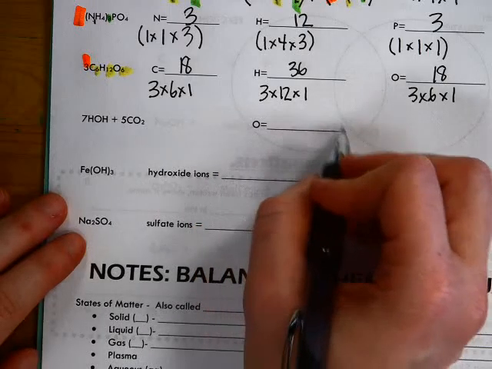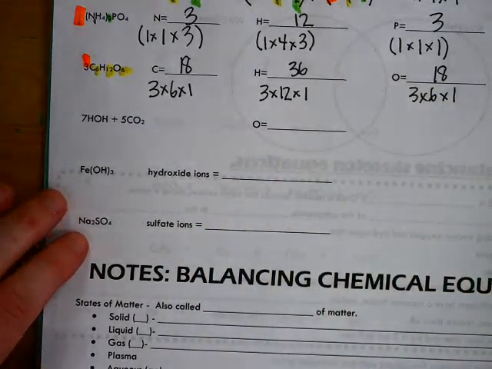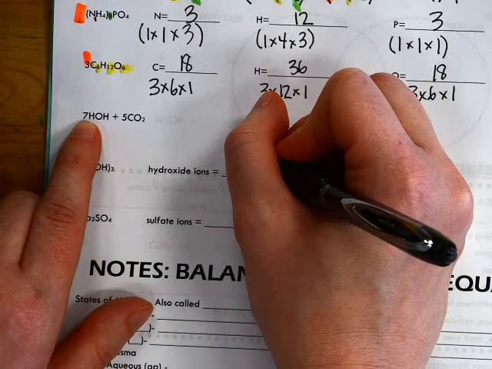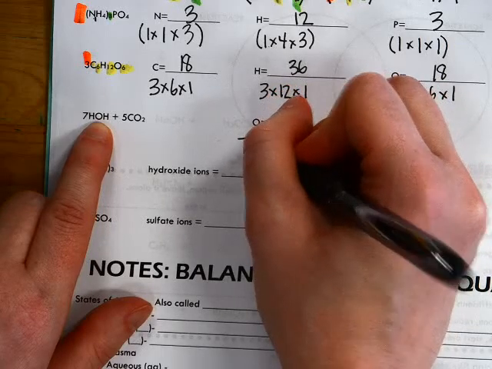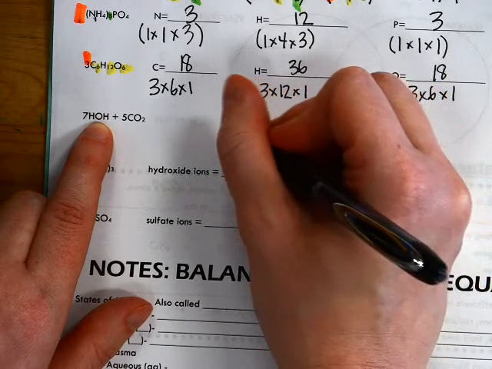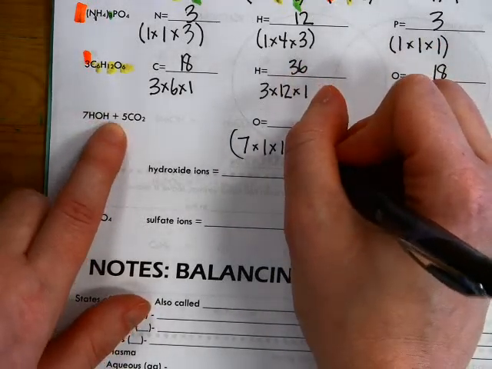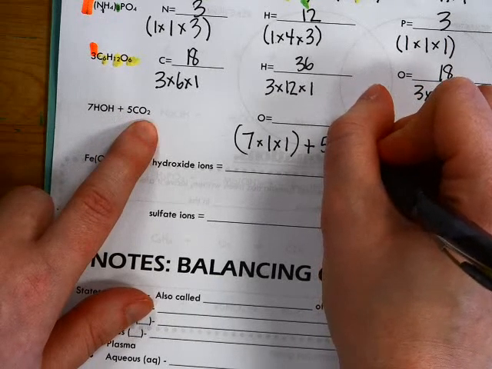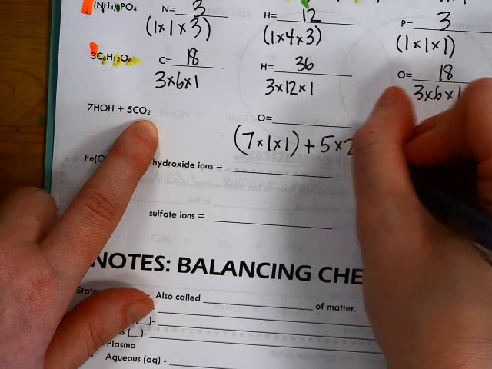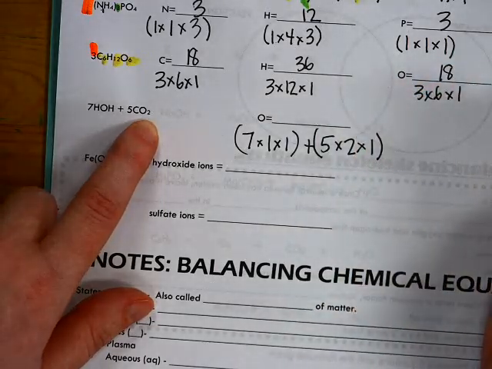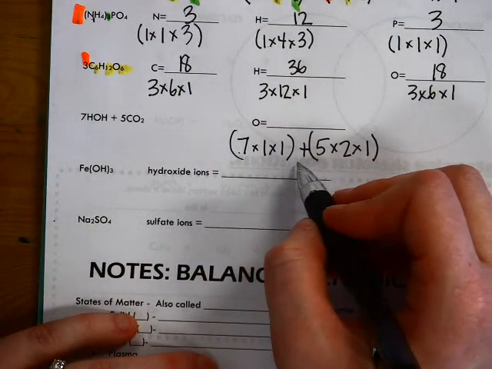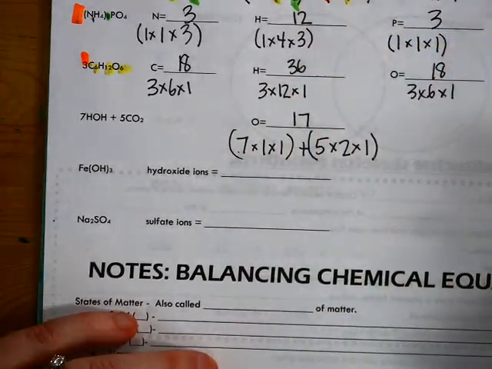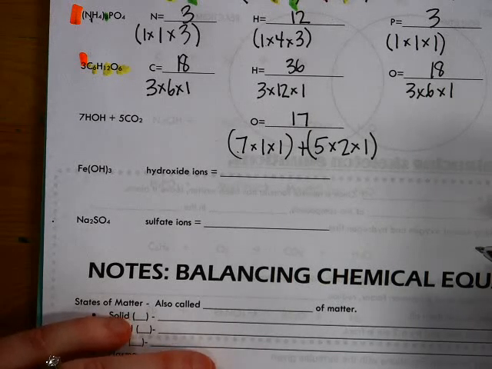Here, it just wants to know about the oxygens. Okay, so I see an oxygen here. Out in front, I see a coefficient of 7 times 1 on the oxygen times 1, no parentheses. And I see another oxygen here, so 5 times a subscript of 2, times no parentheses, so that's a 1. So 7 plus 5 times 2 is 10. 7 plus 10 is 17. There's a total of 17 oxygens there.